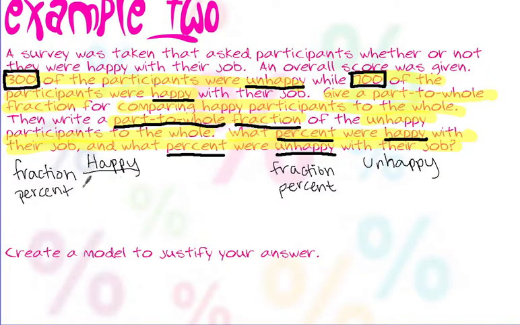So as a fraction, since it's part to whole, I know that I'm talking about the participants that were happy, so we're talking about the 700. 700 isn't the total amount of people that were surveyed. 700 people is how many were happy, so they're the part. Well, how do I find the whole then? Because 300 can't be the whole because we surveyed more people than that.